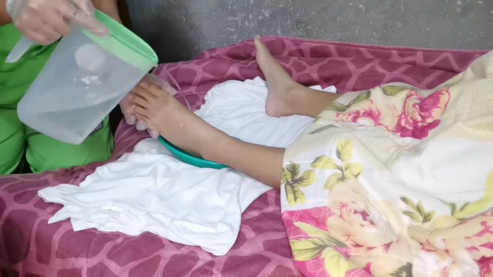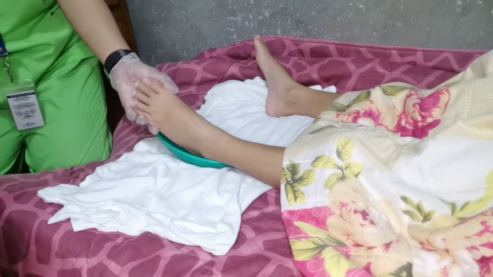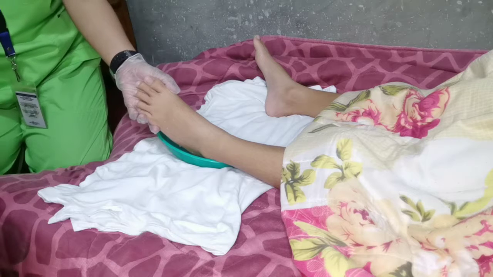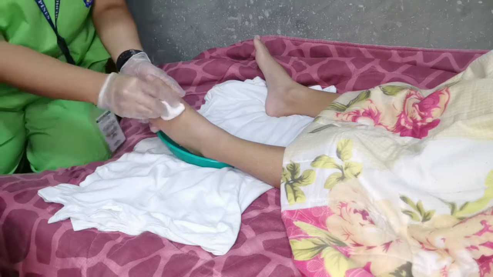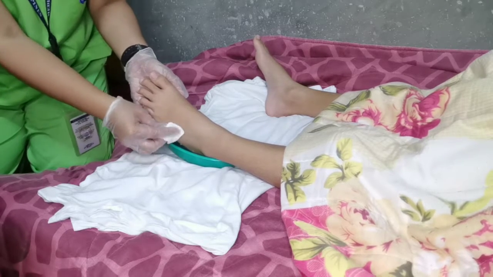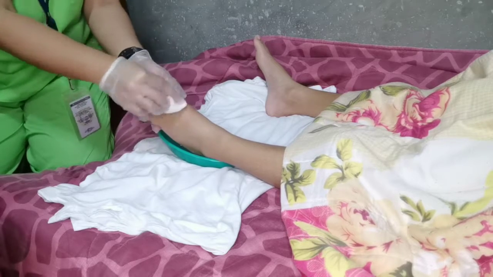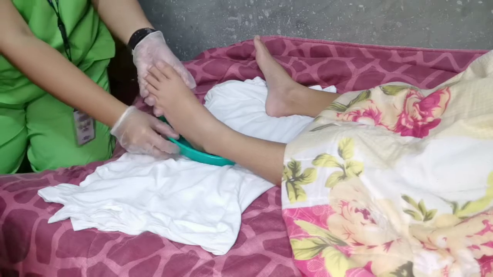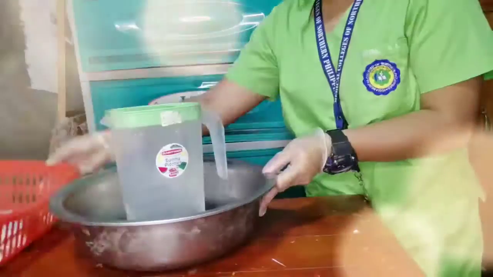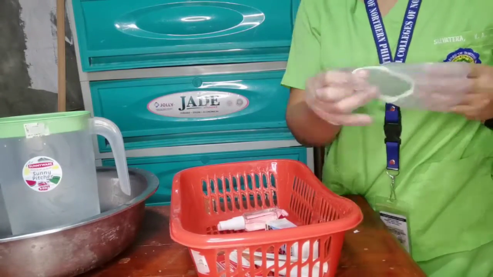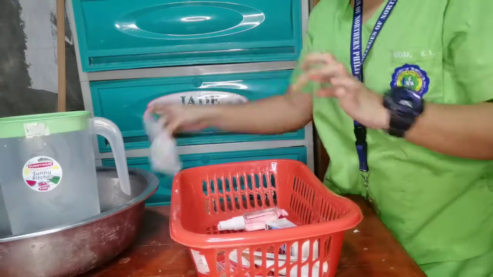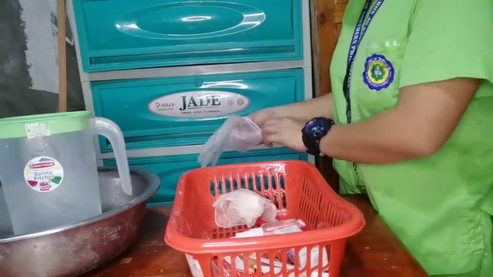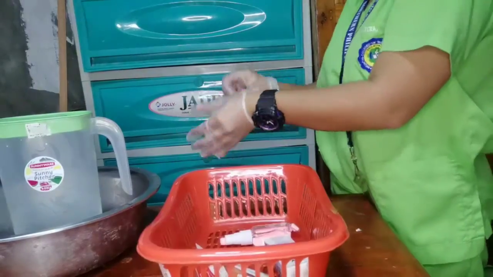Wash, rinse, and dry the affected area with water and clean gauze. If skin is very dry and flaking, apply topical medication while skin is still damp. Make sure to put a rubber sheet and kidney basin to catch water while washing the affected area. Change gloves and perform hand hygiene in between. Use sterile gloves for open skin lesions.